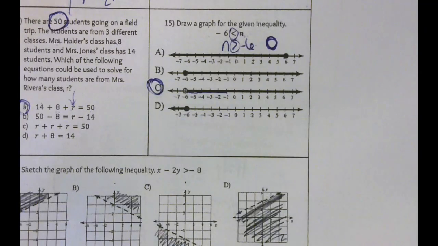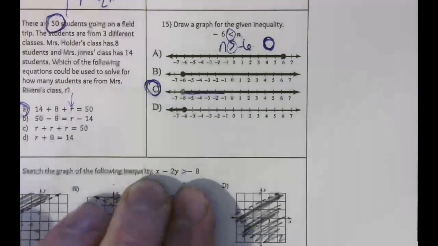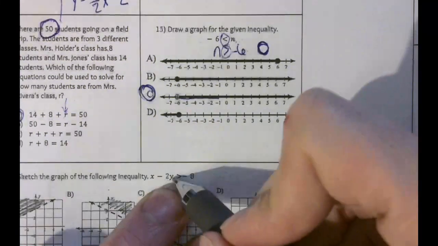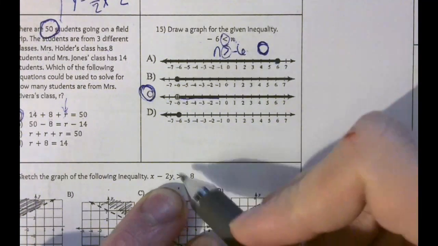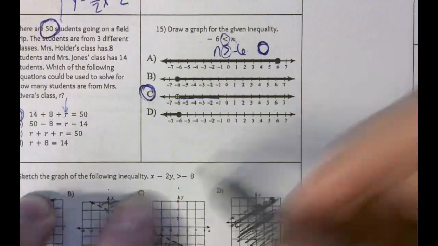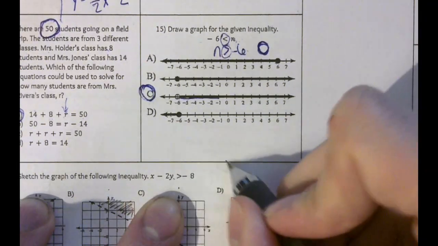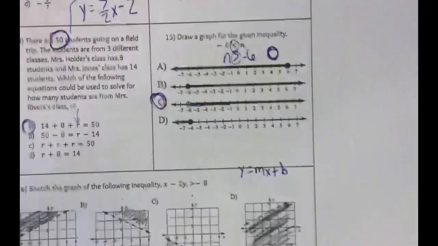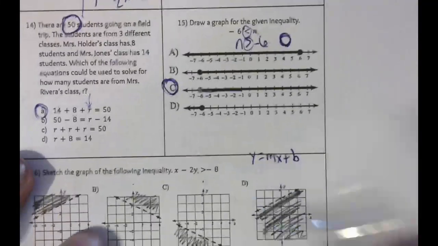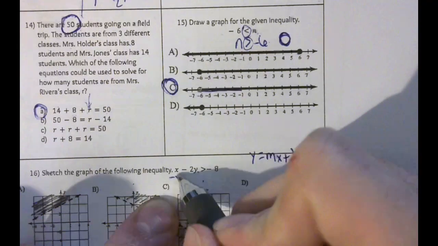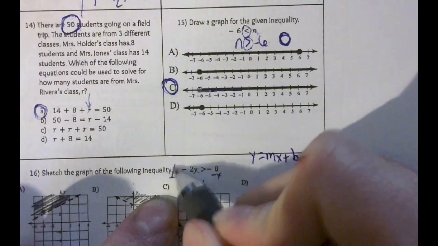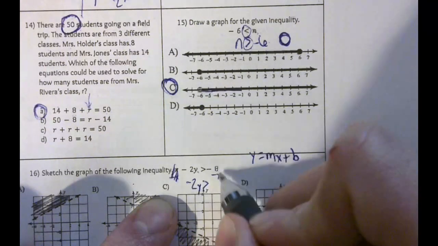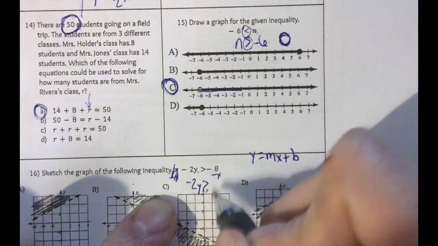Number 16 asks you to sketch the graph. Again, we've done this maybe 3 or 4 times already, where we're just getting the y value by itself. If we're going to graph the line, then we need it to look like y equals mx plus b. So in order to do that, I'm going to go minus x. Those go away. That leaves me with a negative 2y is greater than. These are not like terms, so don't combine them.